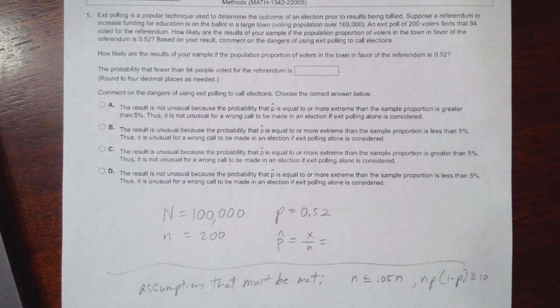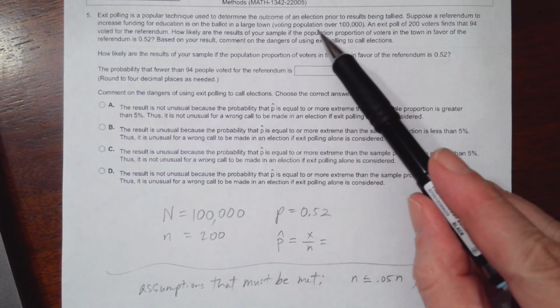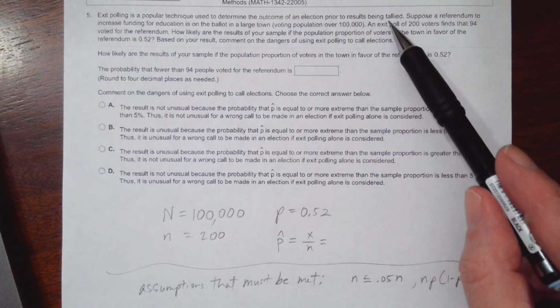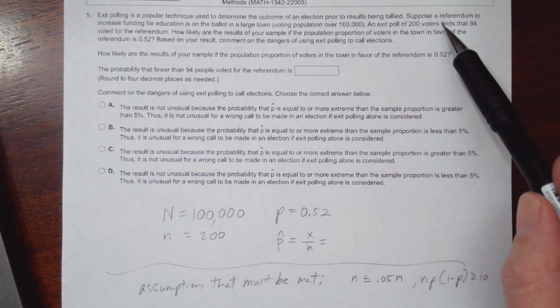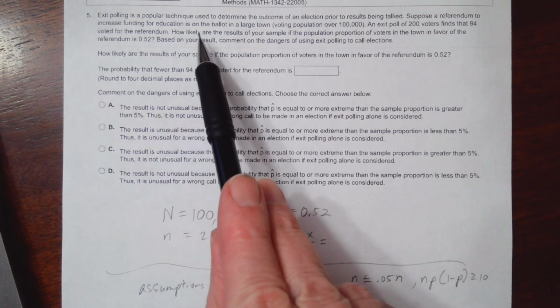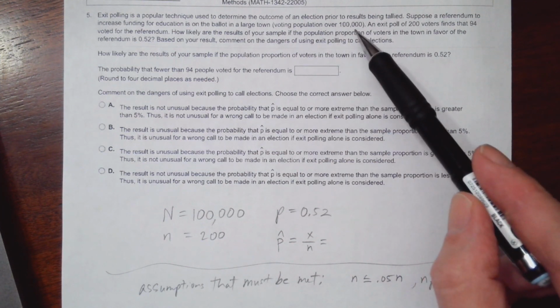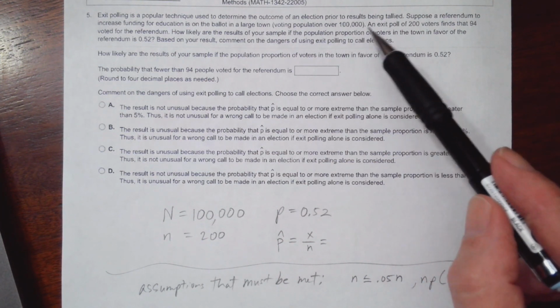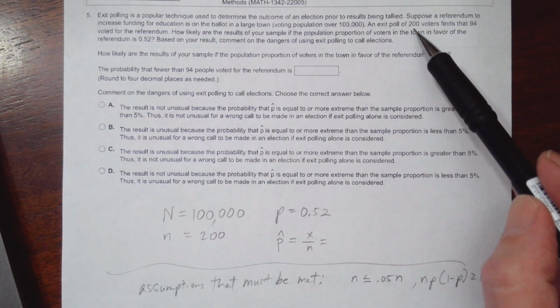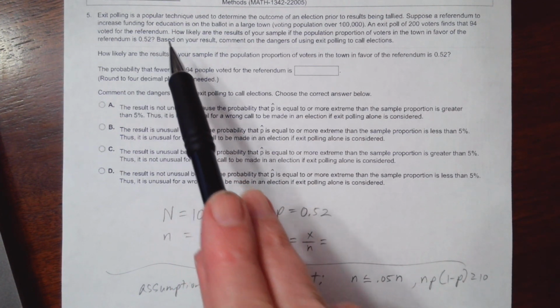Alright, in this video I'm going to do problem number 5 in the 8.2 homework. It says here, exit polling is a popular technique used to determine the outcome of an election prior to results being tallied. Suppose a referendum to increase funding for education is on the ballot in a large town. So the population's over 100,000. An exit poll of 200 voters finds that 94 voted for the referendum.